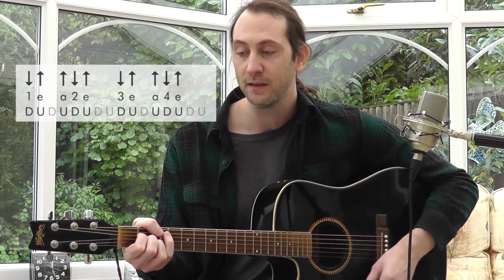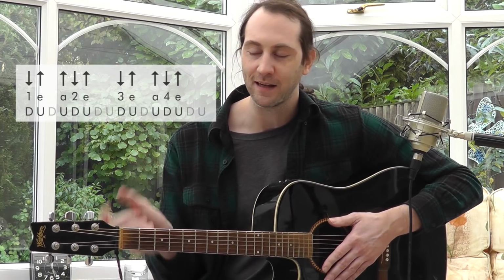So let's do an example of a 16th note strum. We could do something like down, up, up, down, up, down, up, up, down, up. Which when you slow it down kind of feels like two 8th note patterns stuck together. So let's play that a bit faster and we get.